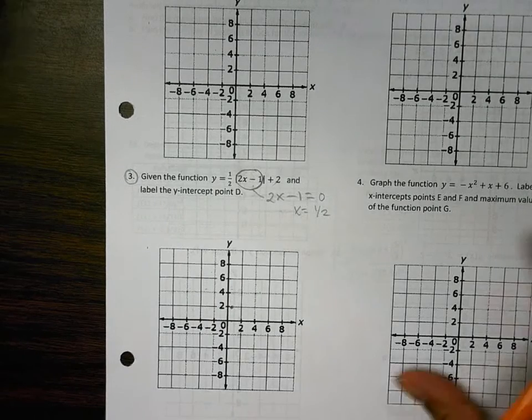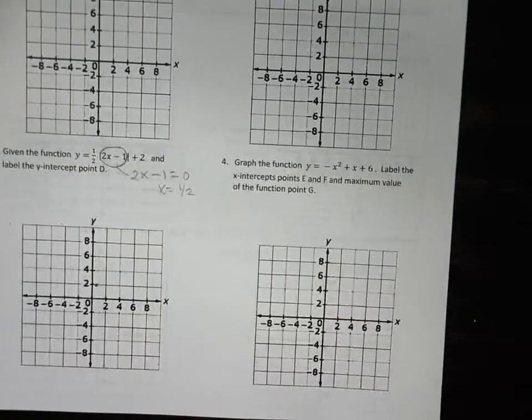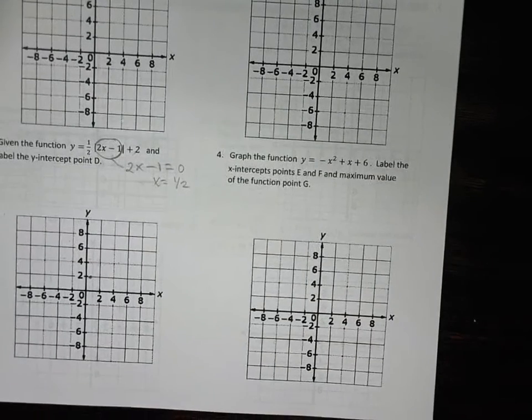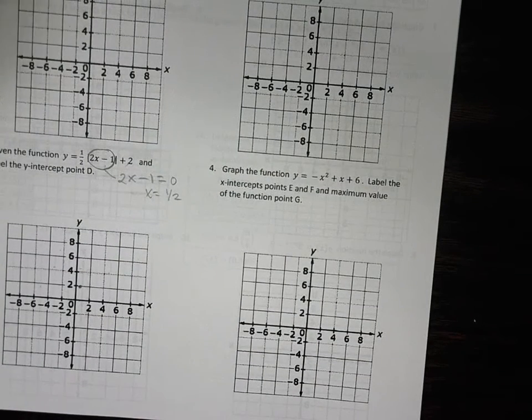Which one? 4. Okay, graph this function, label the x-intercepts, E and F, and maximum value of the function at point G. Okay, first off, what shape is this and why?